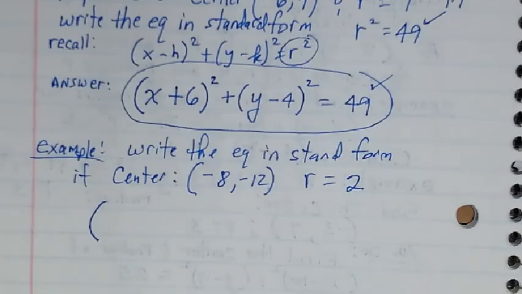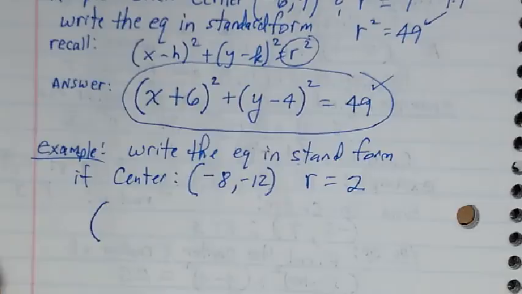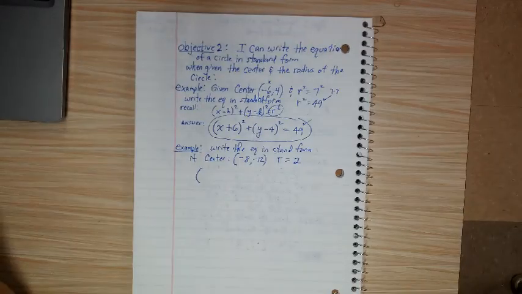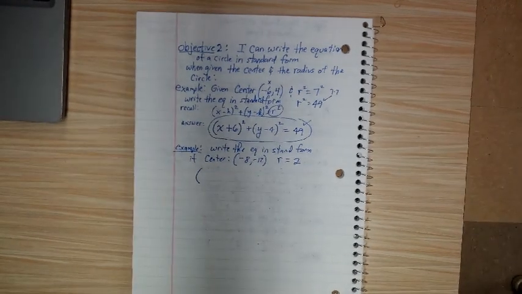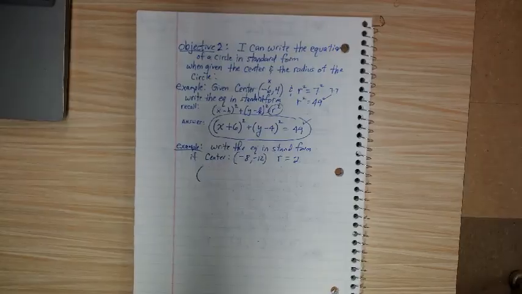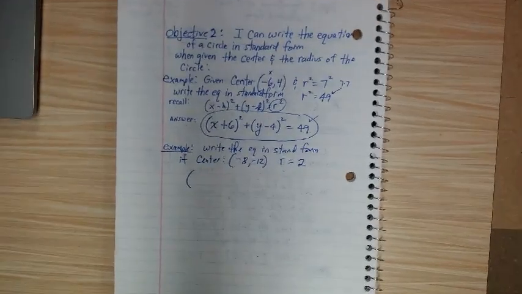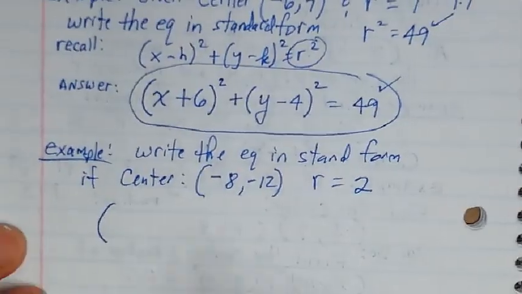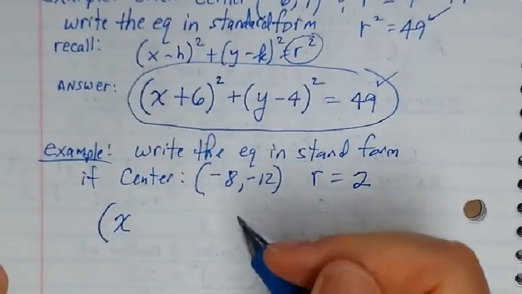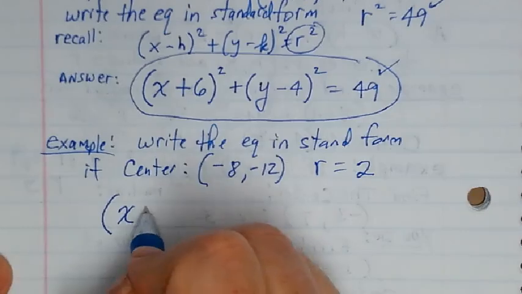Okay, x. He got it right, and John, squared, good job.